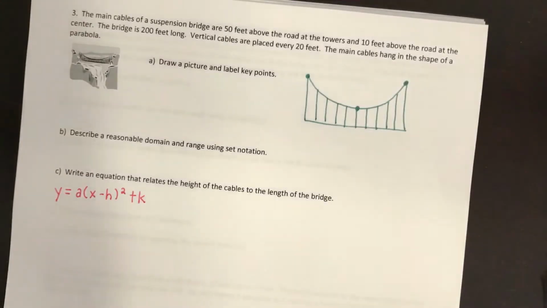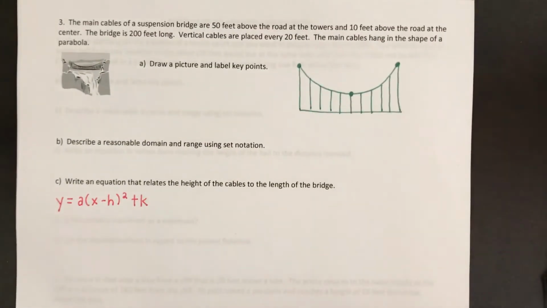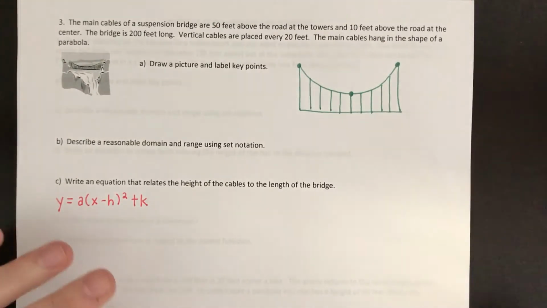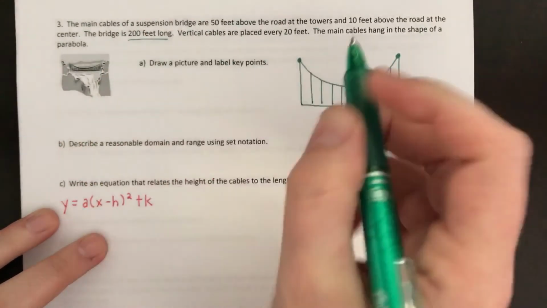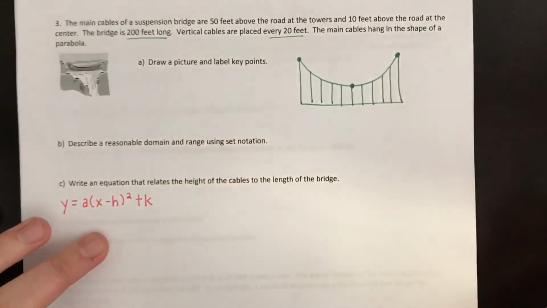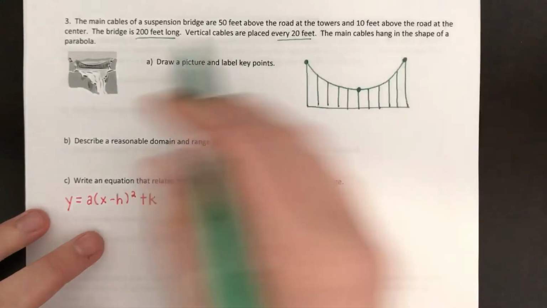Okay, so last problem, number 3. All right, the main cables of a suspension bridge are 40 feet above the road at the towers and 10 feet above the road at the center. The bridge is 200 feet long. Vertical cables are placed every 20 feet. The main cables hang in the shape of a parabola.